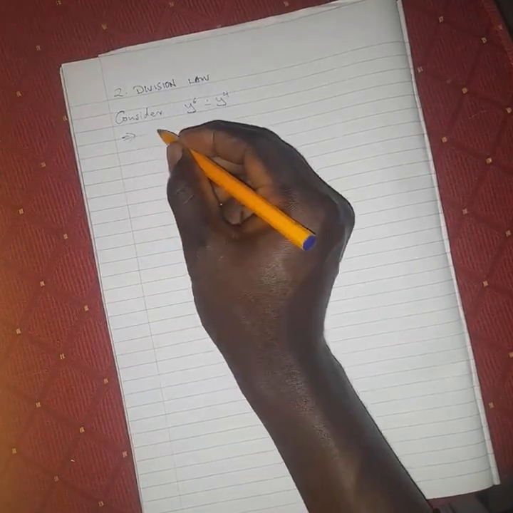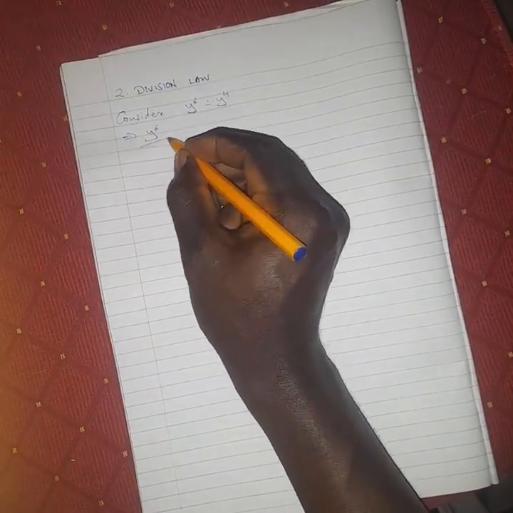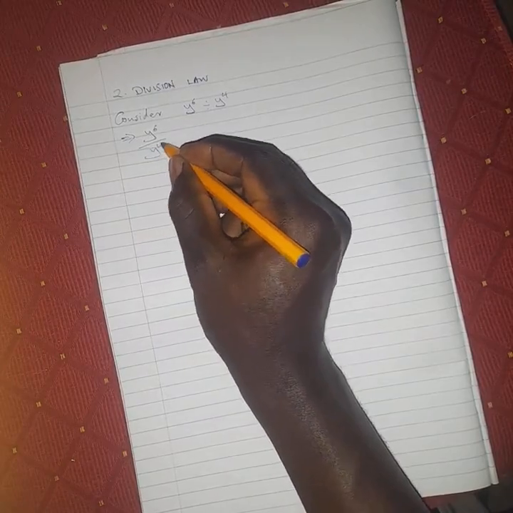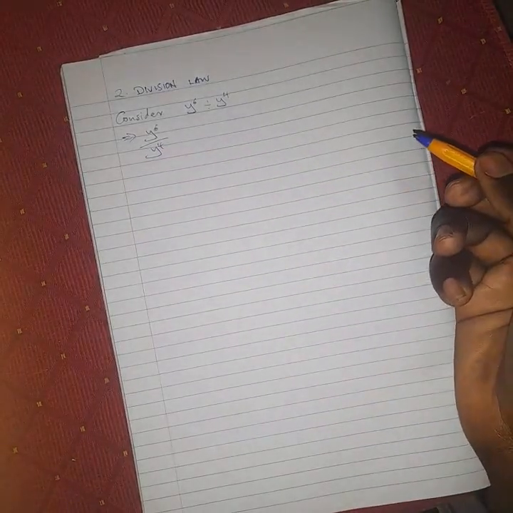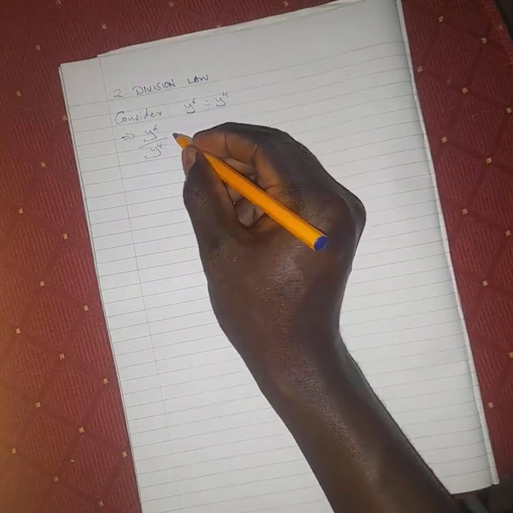So how can you handle such a sum? In the normal way, we know that if you have division, it is the same as y power 6 all over y power 4.